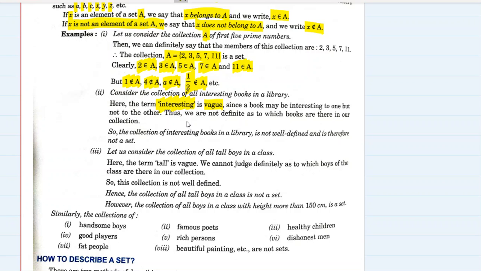So the concept of interesting books differs from person to person. Every person thinks a certain book, or a certain topic or subject on which the book is written, is interesting or not interesting, and that choice depends on individual thinking. So that is not well defined. Interesting book is such a category of objects which is not well defined.